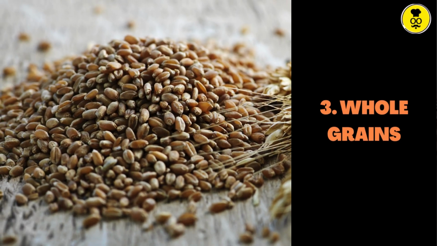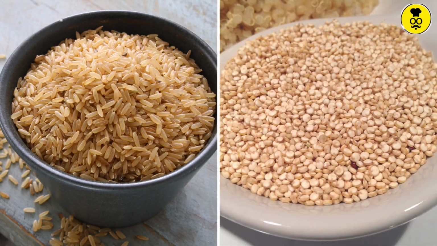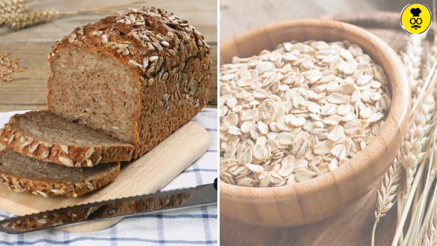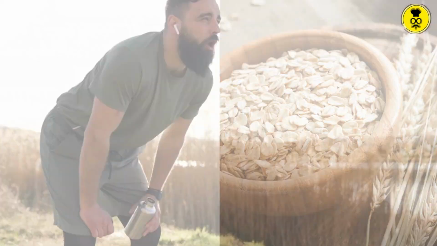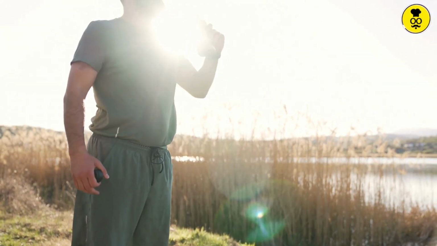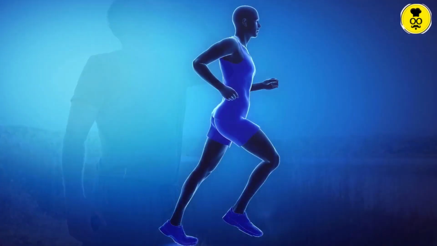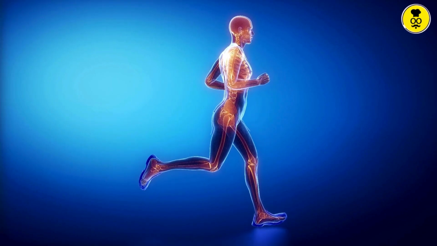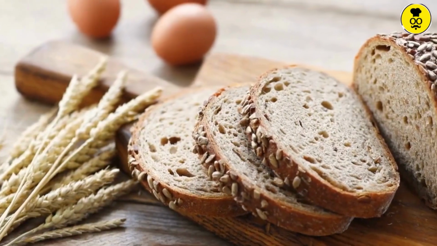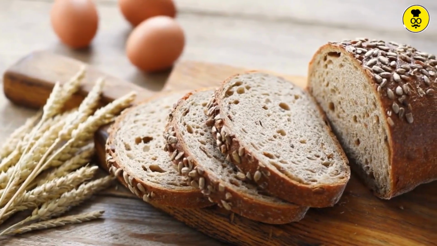3. Whole grains. Whole grains like brown rice, quinoa, whole wheat bread, and oats are rich in fiber, vitamins, and minerals. They provide sustained energy and can aid in maintaining a healthy weight. Including whole grains in the diet can support overall health and help in the recovery process.